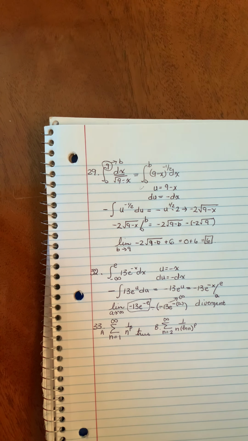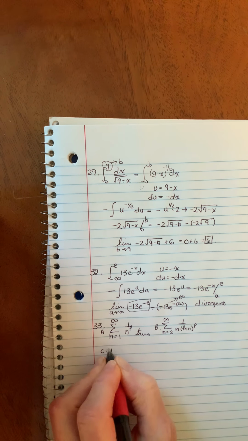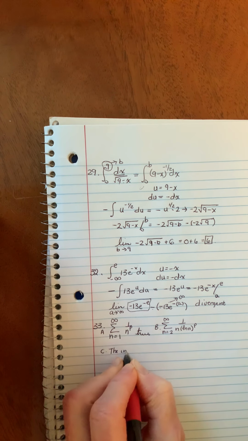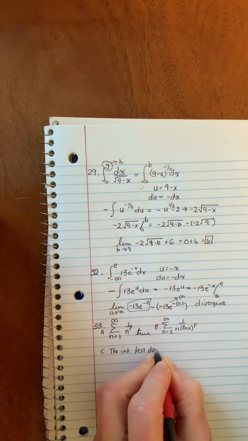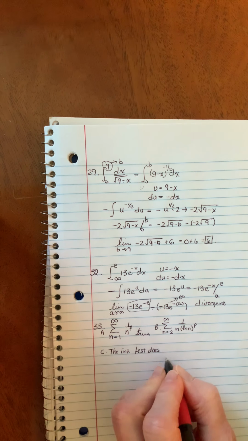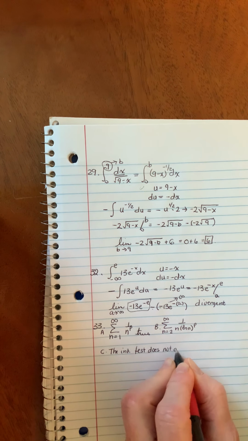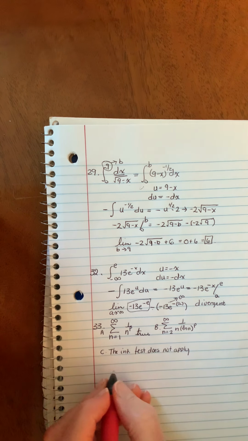Now, the third one says this: the integral test does not apply to divergent sequences.